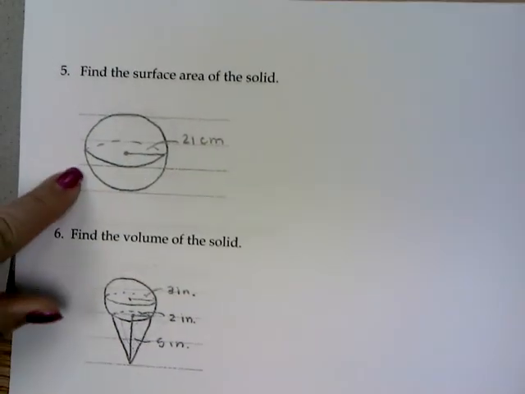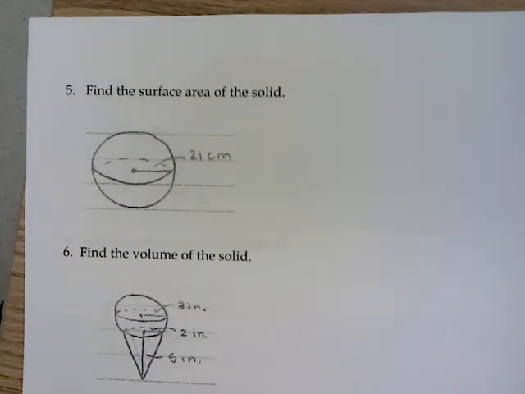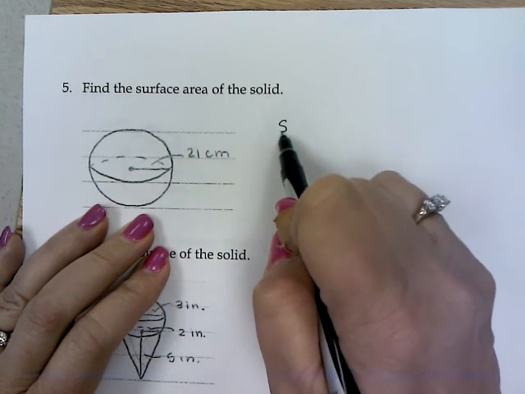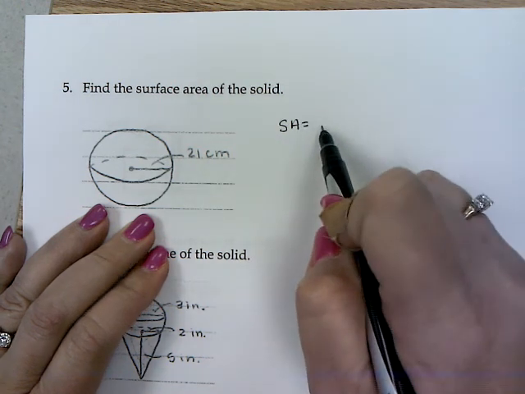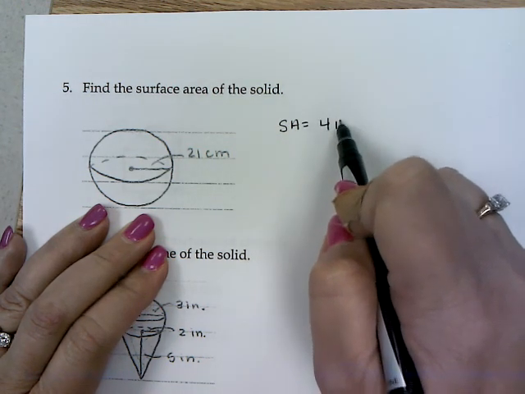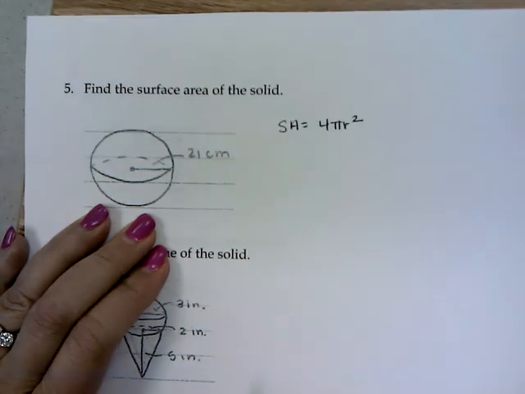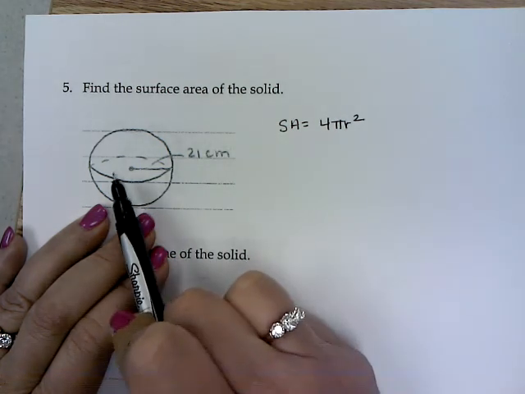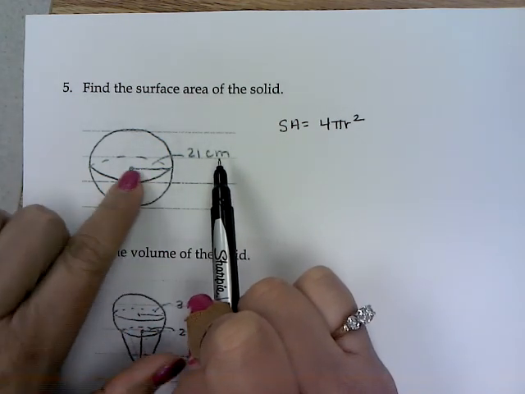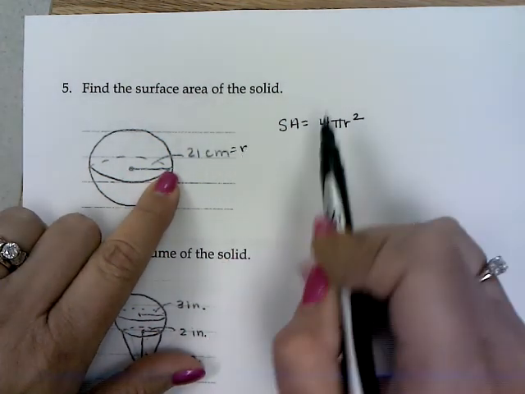Okay, I have a surface area of this solid. This solid is a sphere. So again, looking on my formula sheet, it tells me that surface area equals 4 pi r squared. Here, my unknown is a radius. They gave me a radius because it's halfway across.